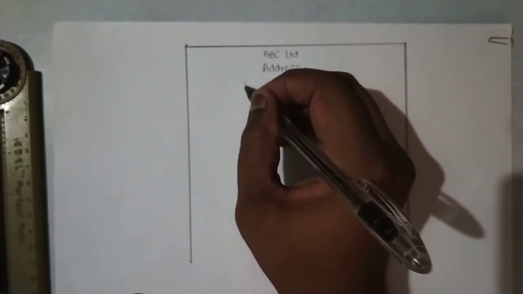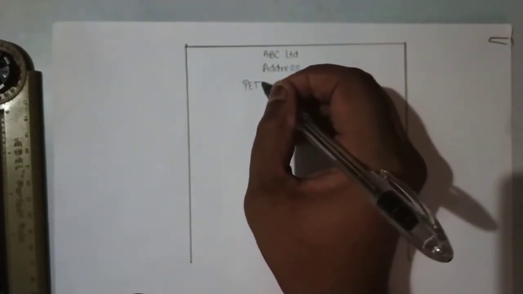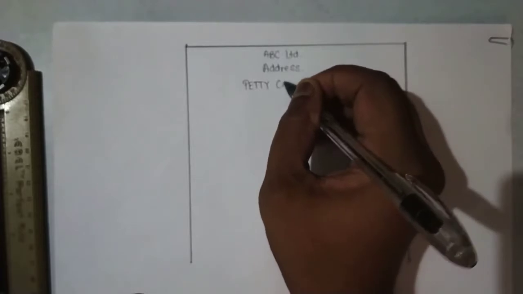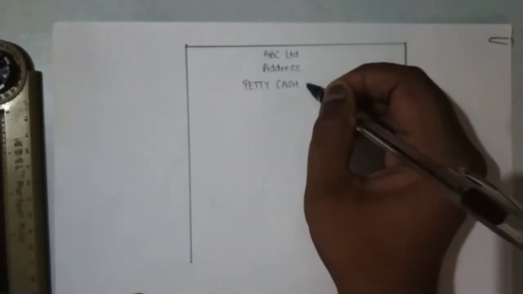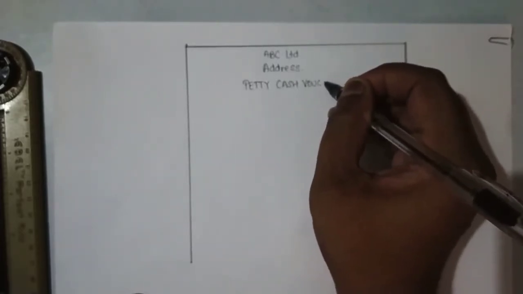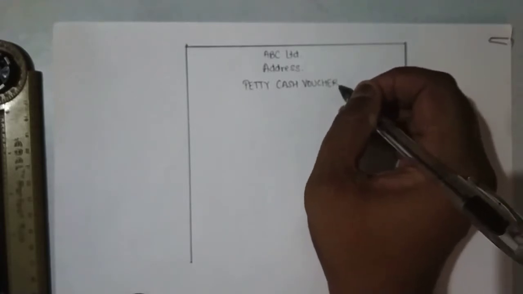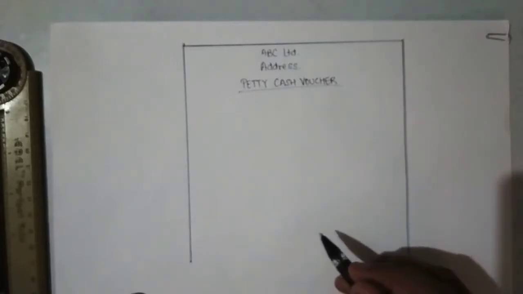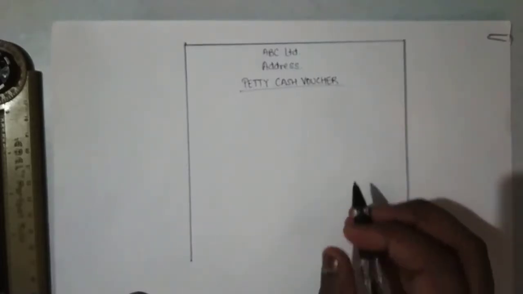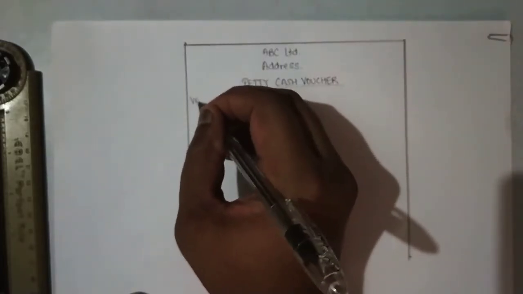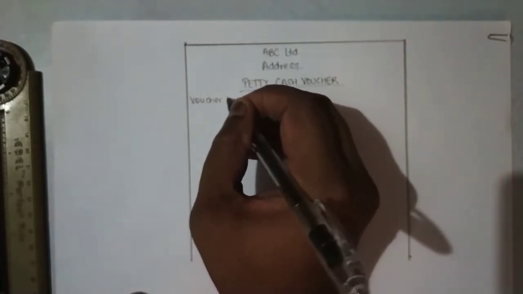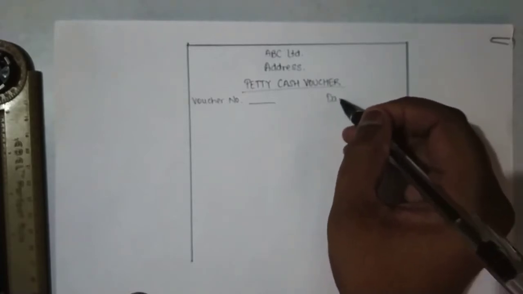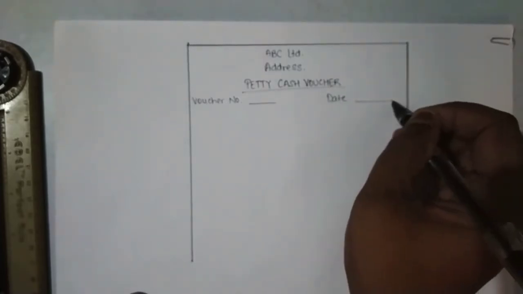Then again I am going to write the word petty cash voucher in bold and in the center. Then again I am going to write the voucher number and the date in the same line.